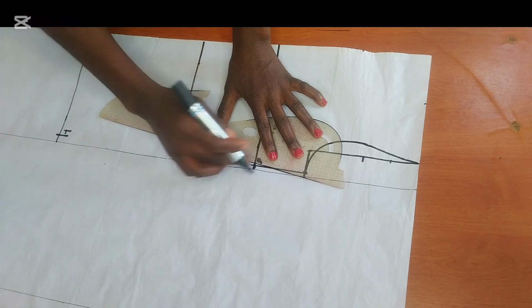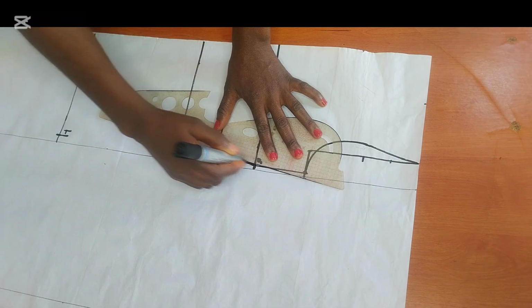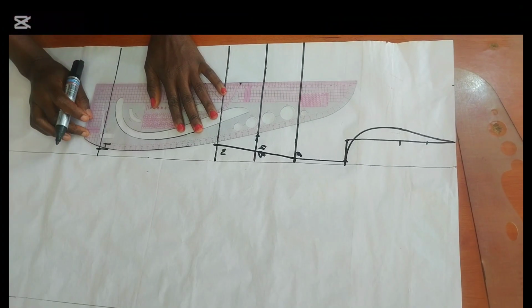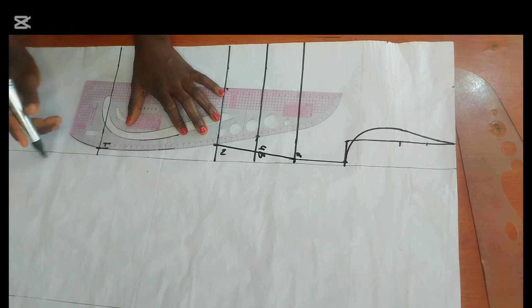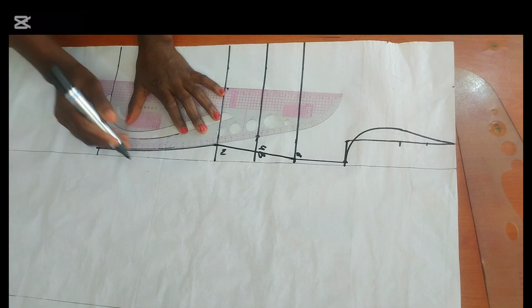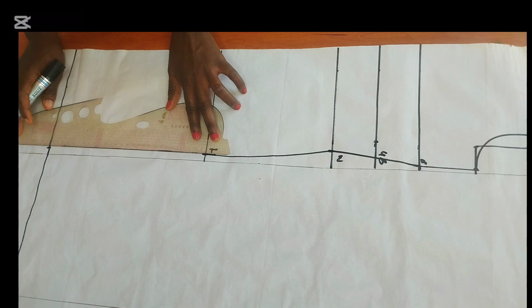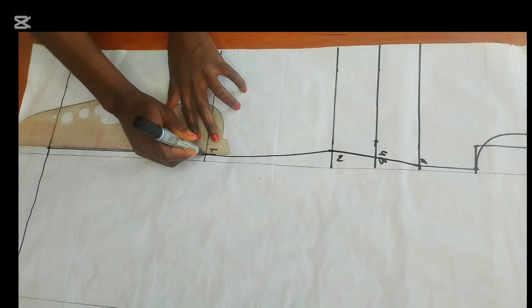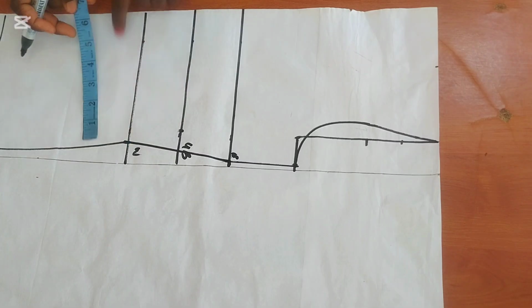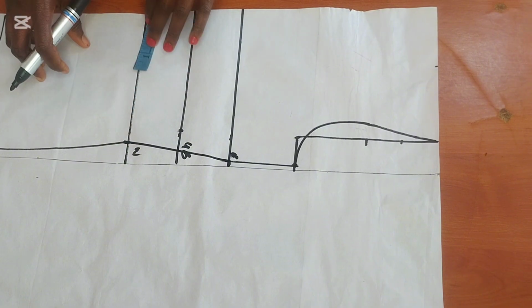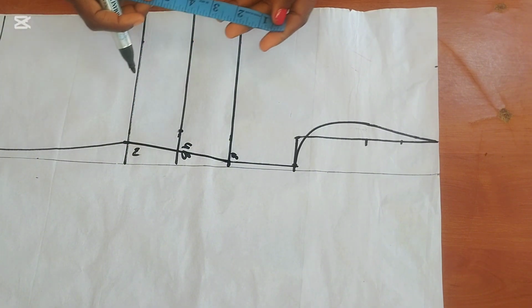So I'll go ahead now and connect this point. From our bust point, I'm connecting to my waist. From my waist, I'm connecting to my hip. From the hip, I'm going to connect it to the total gown length. Don't forget I told you that this is for a very, very small size, okay? But you can also use this to work on any measurements whatsoever. It's actually very easy to do.